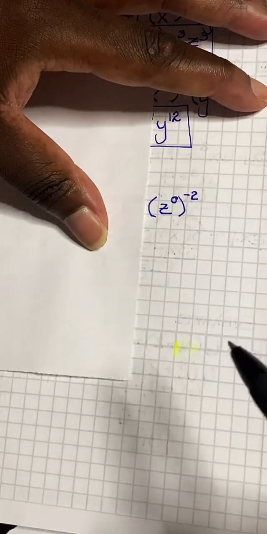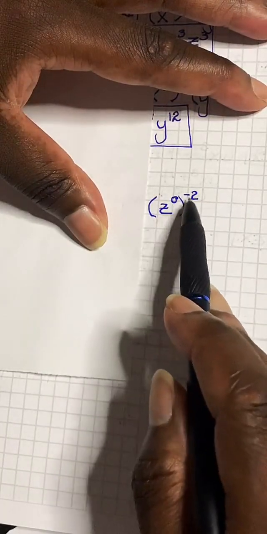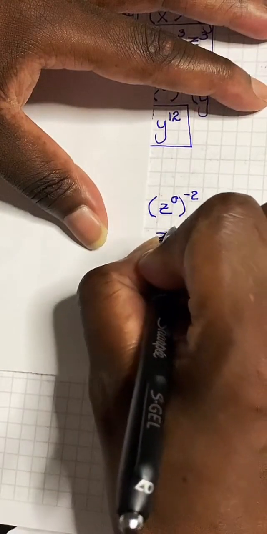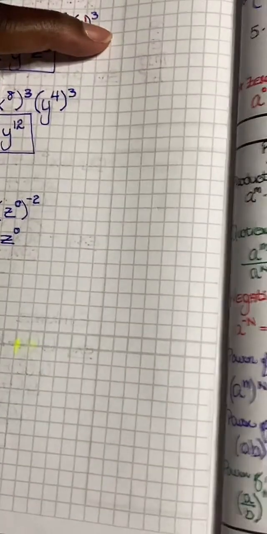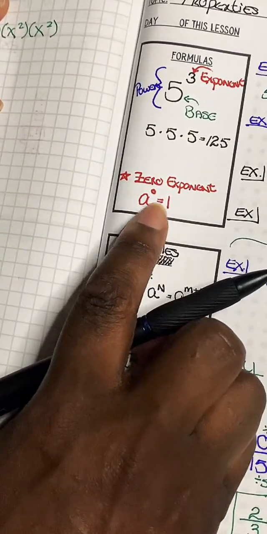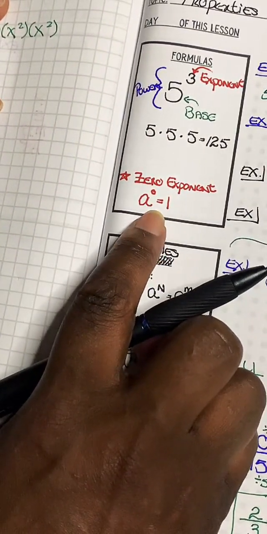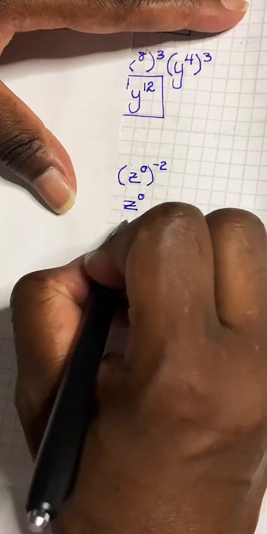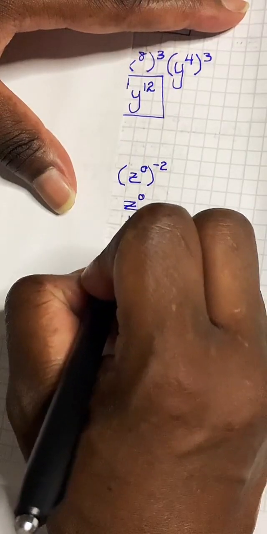Same thing's happening here with the z's. 0 times -2 gives me z to the 0 power. And anything raised to the 0 power is 1. So this is actually going to give me an answer of 1.